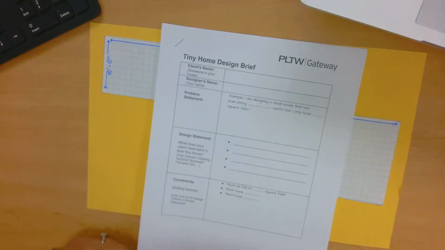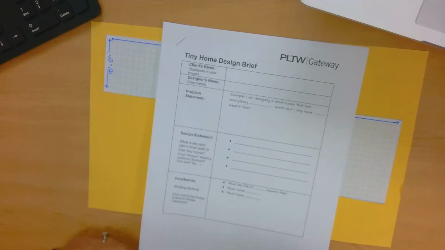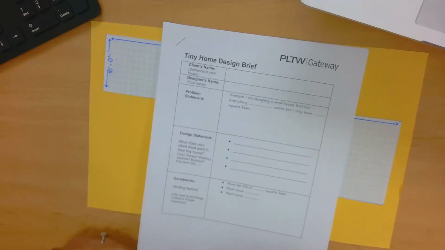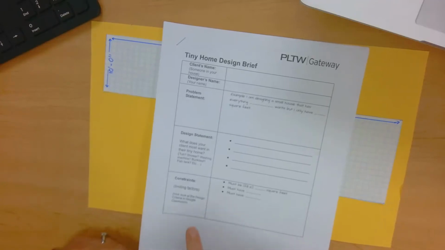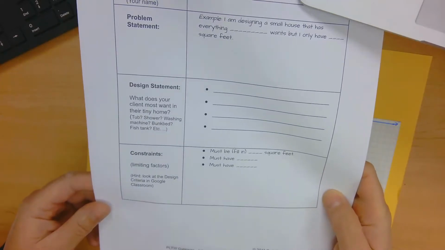So what thing do they absolutely need? Do they need a bunk bed? Do they need a washer dryer combo unit? Do they need a place for their cat? Like what is some unique criteria that they want? Do they have a lot of shoes? They need shoe storage. And then the constraints would be like the number of square feet.